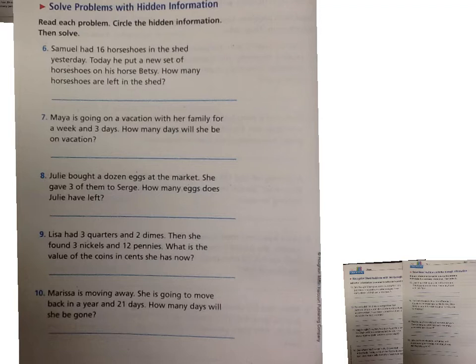Okay, so let's read through it. Samuel has 16 horseshoes in the shed yesterday. Today he put a new set of horseshoes on his horse, Betsy. How many horseshoes are left in the shed? Well, we know that he had 16. He put a new set of horseshoes on Betsy. The only number you see in here is 16. But it says a new set of horseshoes on his horse, Betsy.